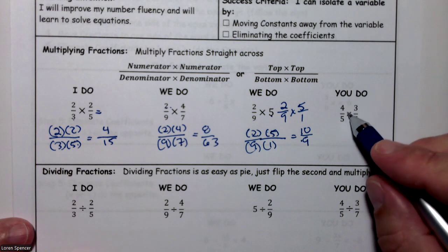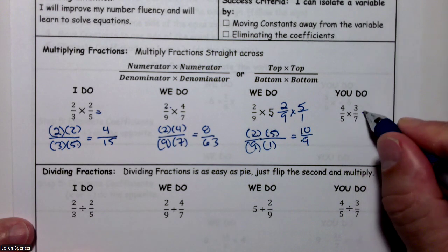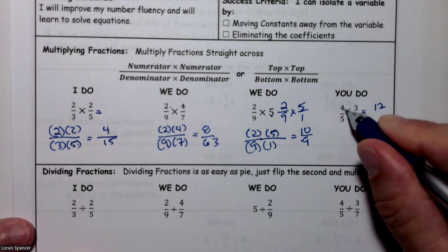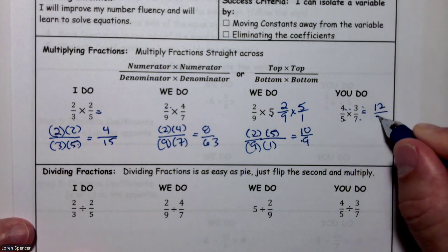Call it good. And 4 times 3, top times top is 12. 5 times 7 is 35.